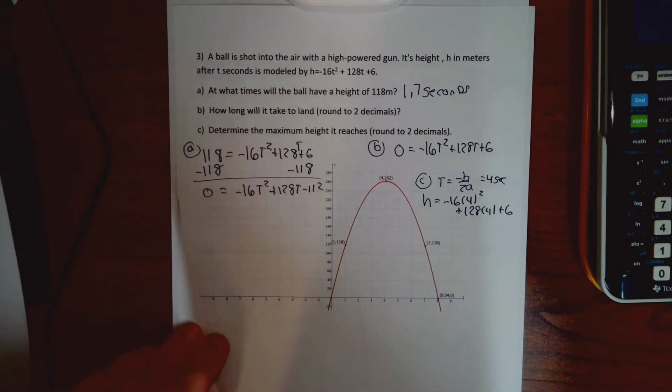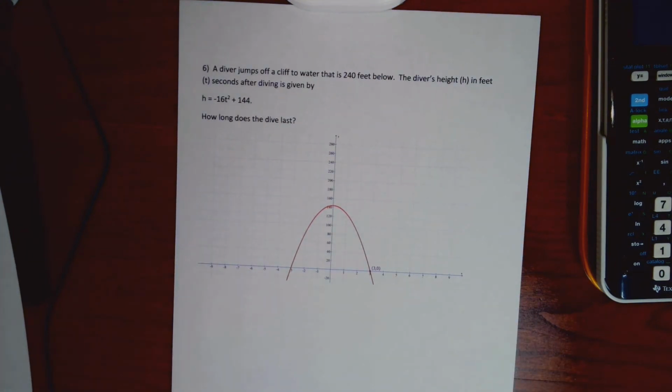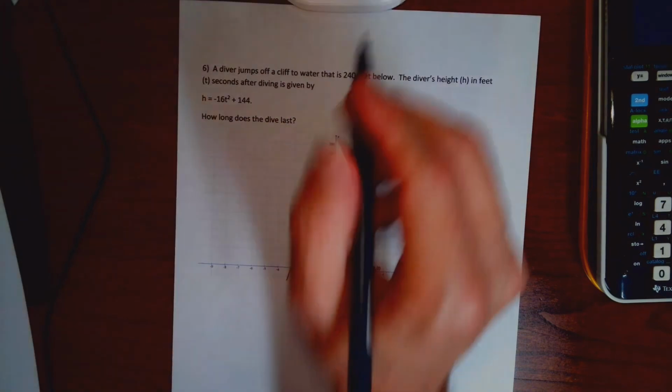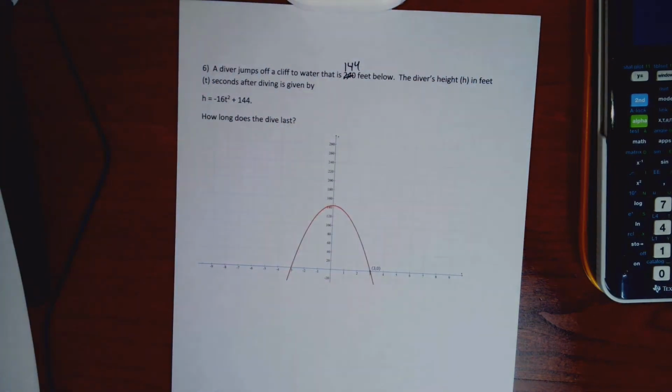Now they get a little bit easier. Number 6. A diver jumps off a cliff into water that's 144 feet below. The diver's height after t seconds is given by this formula. How long will the dive last?